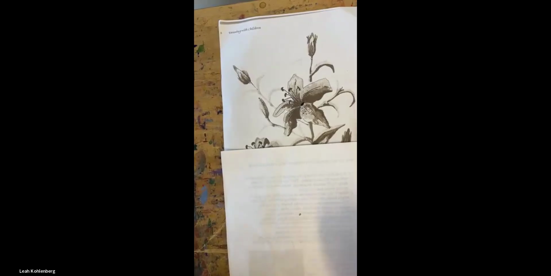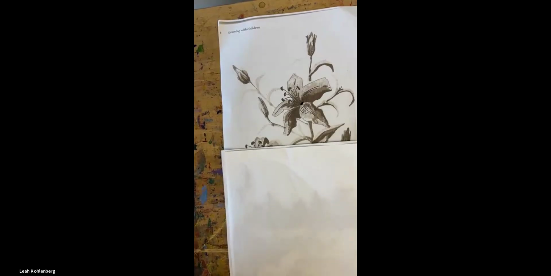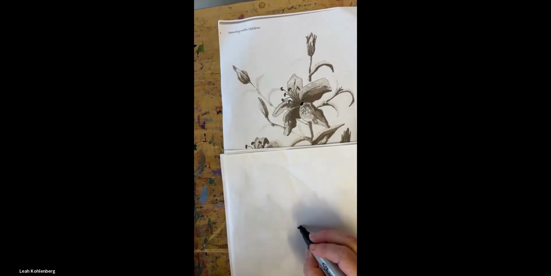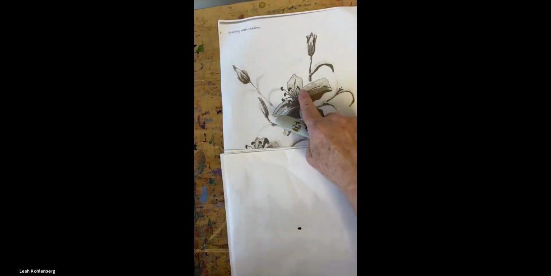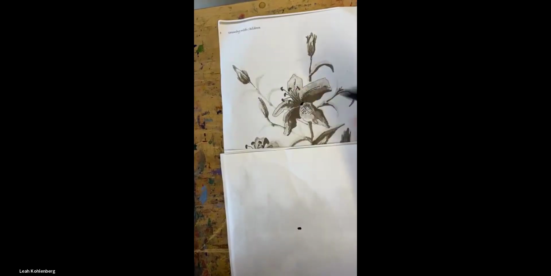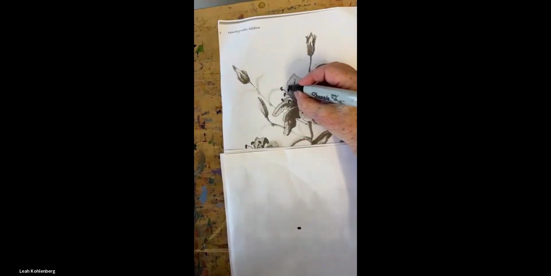Like this. Actually, give me one sec. A dot like that. And then I don't know if you can see these, but I'm going to sketch them in so you can really see them.